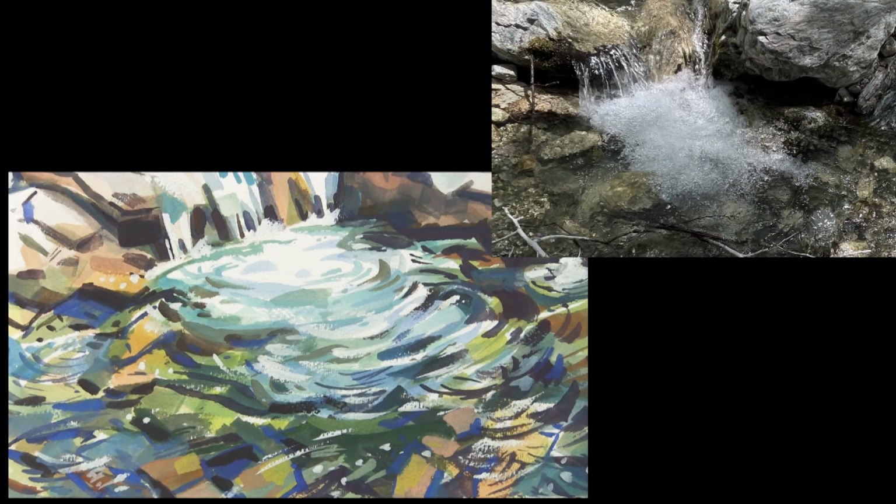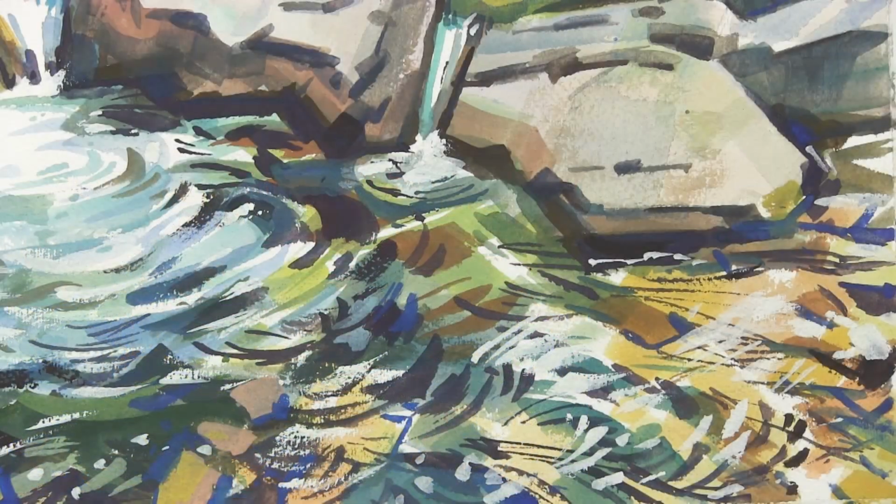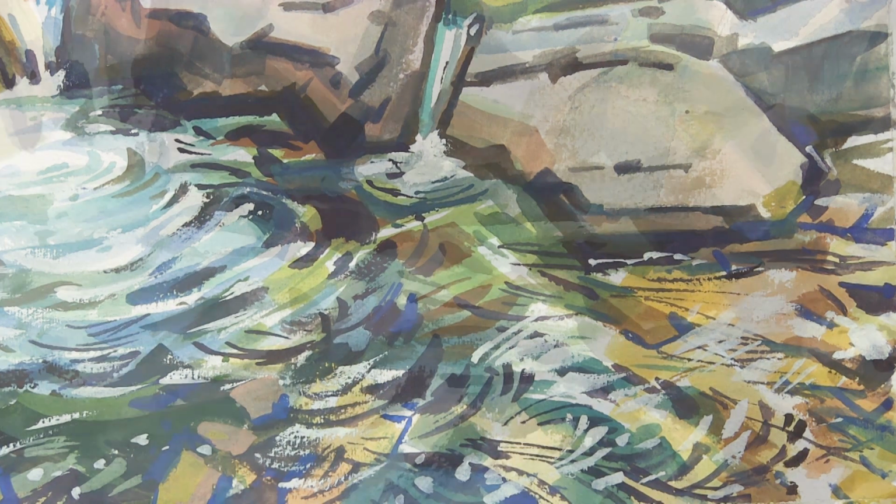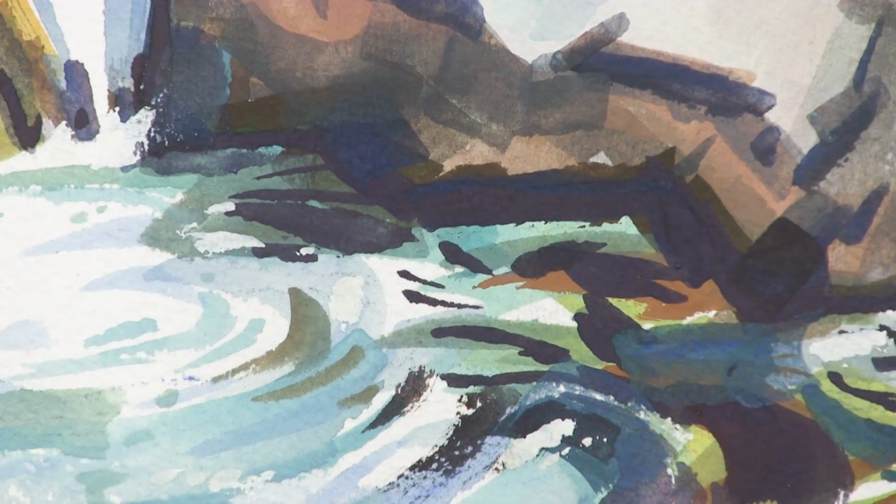And I'll bring in a reference photo so you can make a comparison between the two and see how many changes I've made. When you're painting water, just like painting clouds, you're going to have to make a lot of changes and a lot of decisions about making it more understandable than copying. So now let's pull out of the center to the whole composition and see what it looks like.